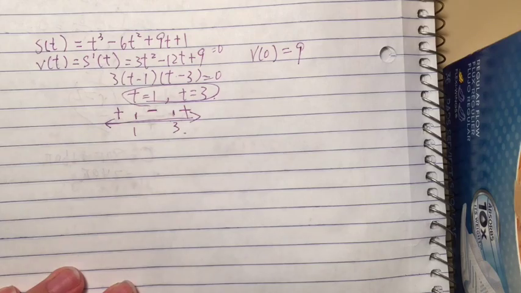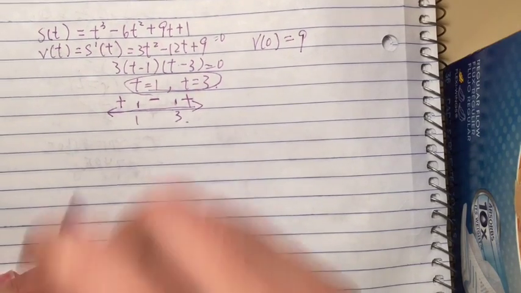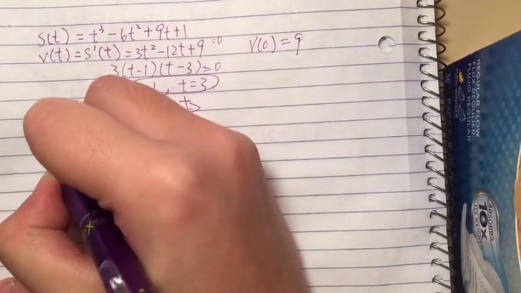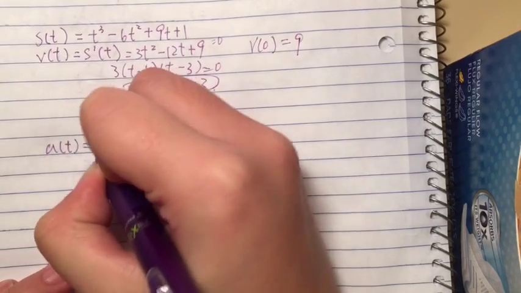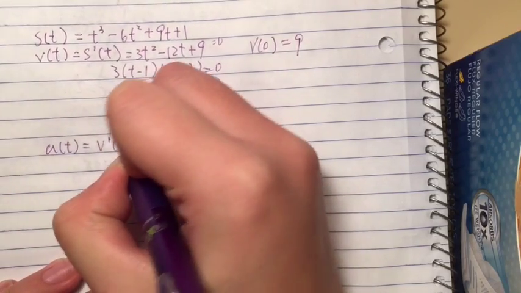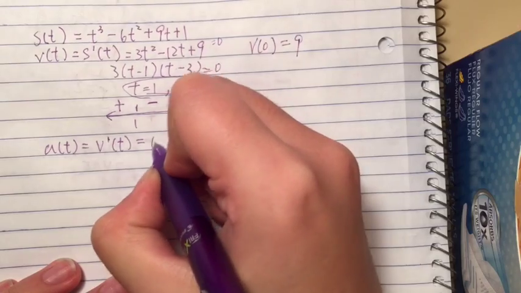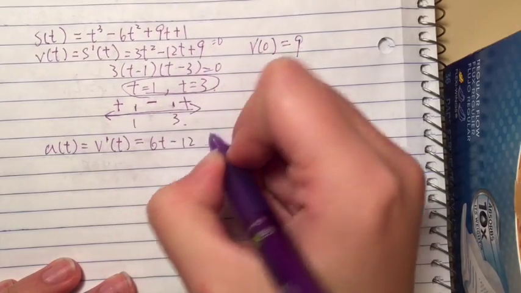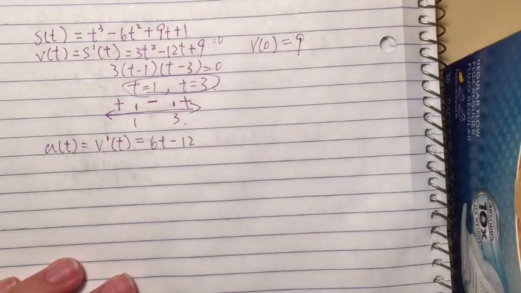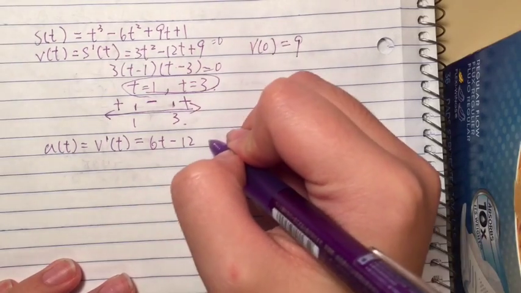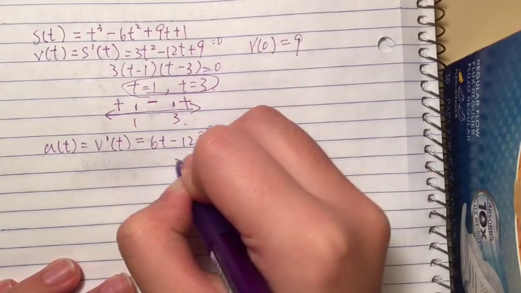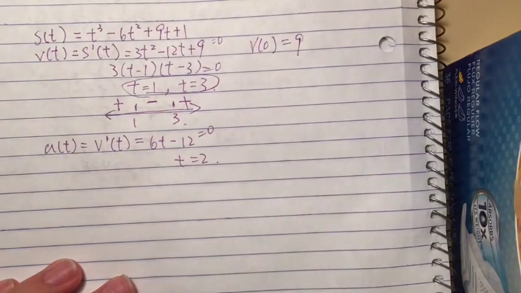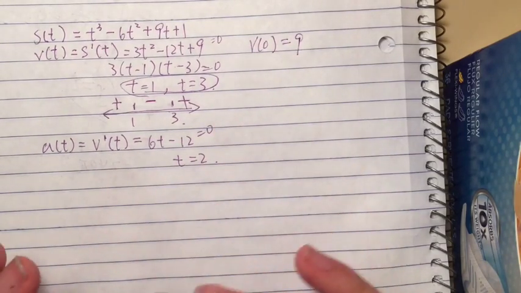And then B asks about the acceleration function. The acceleration function is the derivative of the velocity function. So we can have a function like this: the derivative of the velocity function is equal to 6t minus 12. And we set this equation to 0, which means t equals 2. So it changed the acceleration at 2.